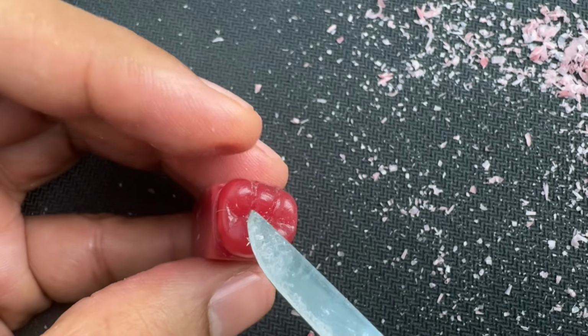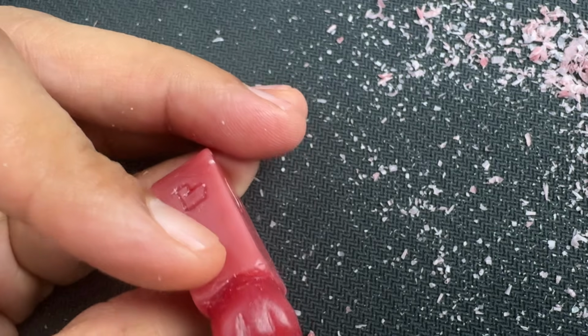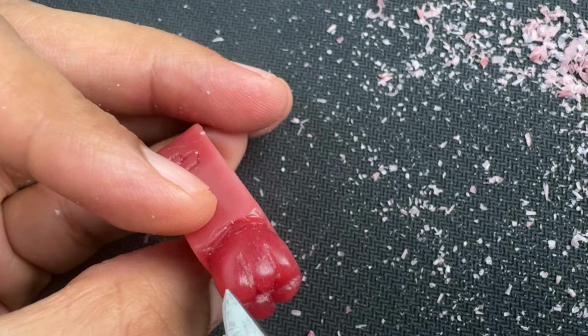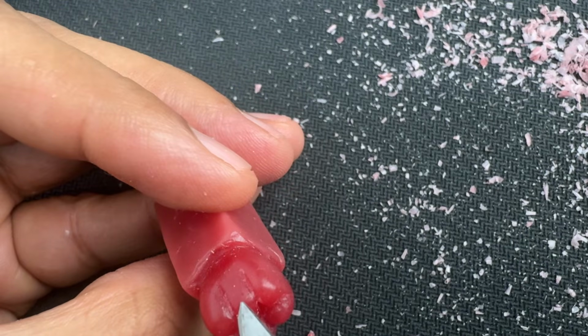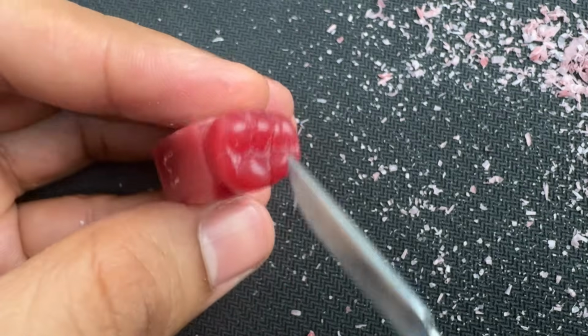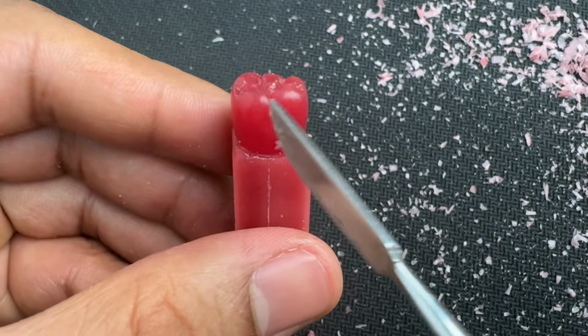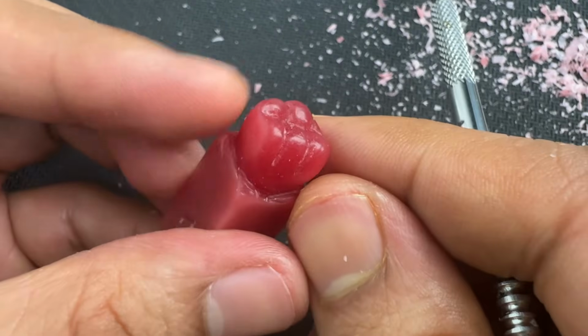So we have 3 cusps: mesiobuccal, distobuccal, distal, separated by 2 grooves. Mesiobuccal groove separating the mesiobuccal from distobuccal, distobuccal groove separating the distobuccal from the distal cusp, and then we have 1 groove on the lingual side which is in the center, separating the mesiolingual from the distolingual. Okay. So these are the essential features.